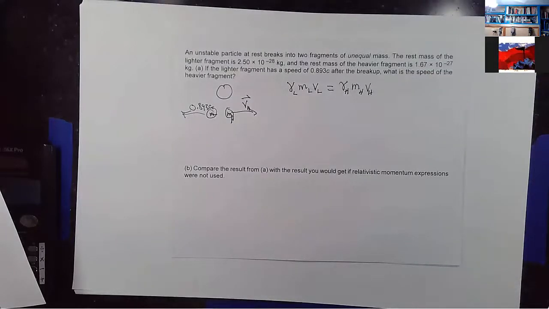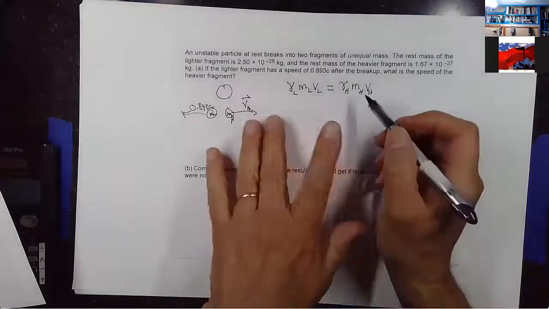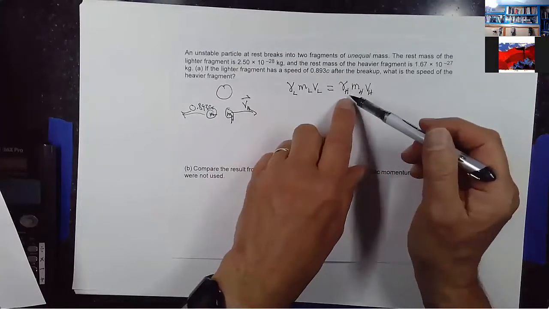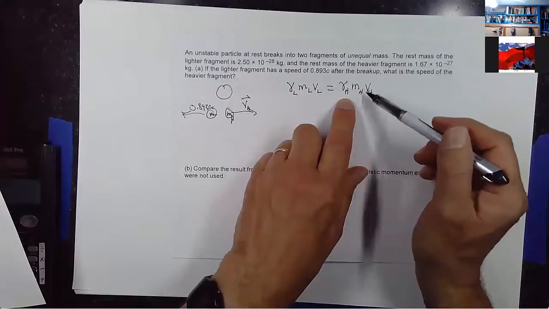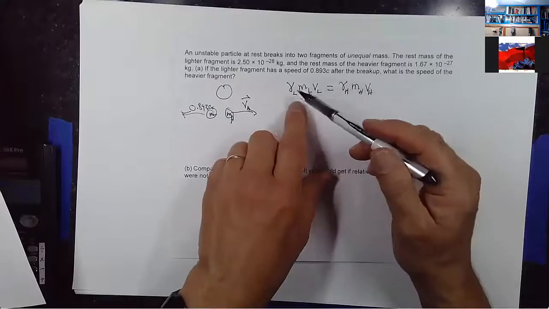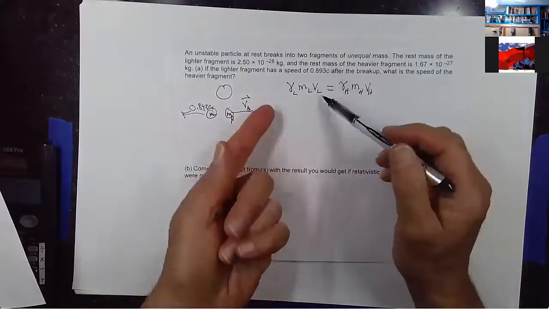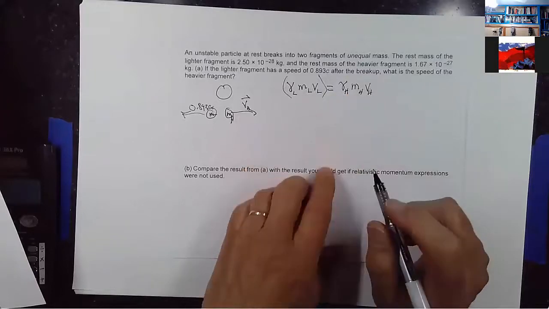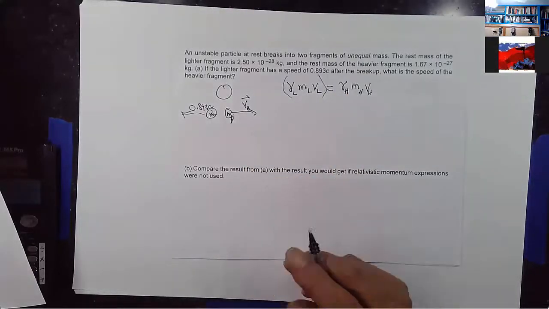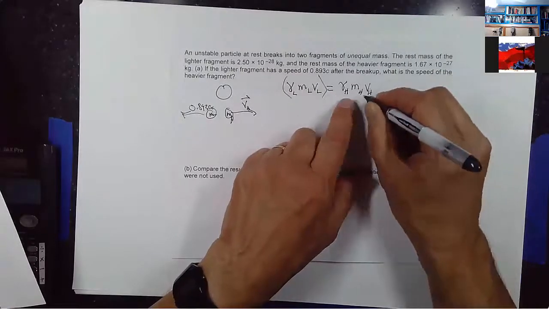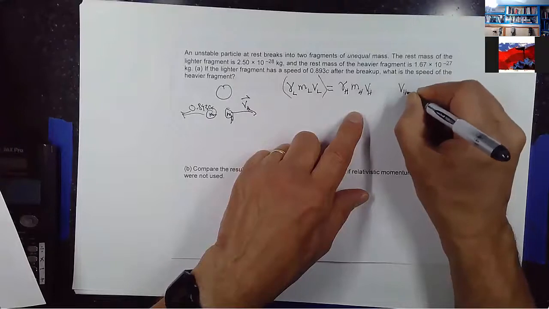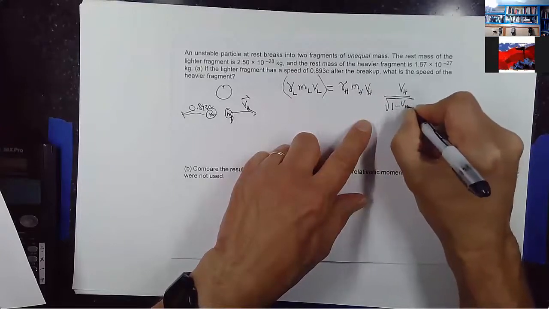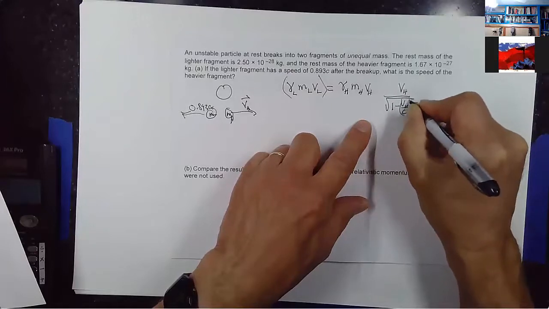So that's what we have. And it would seem easy to solve, except gamma for the lighter and gamma for the heavier also have the speed of the heavier one tied up in there and the speed of the lighter one. But since we know the speed of the lighter one, we know everything on this side. What we don't know over here is v sub h. So let's see what we can do with that. V sub h times gamma sub h would be v sub h divided by the square root of 1 minus v sub h over c quantity squared.